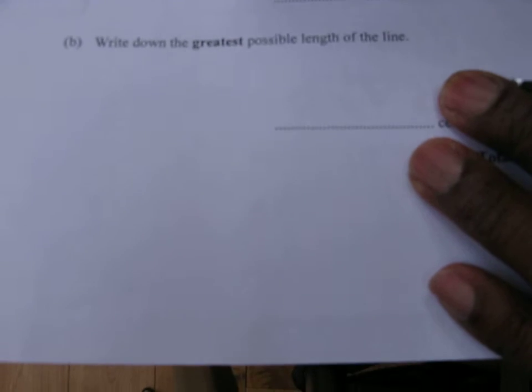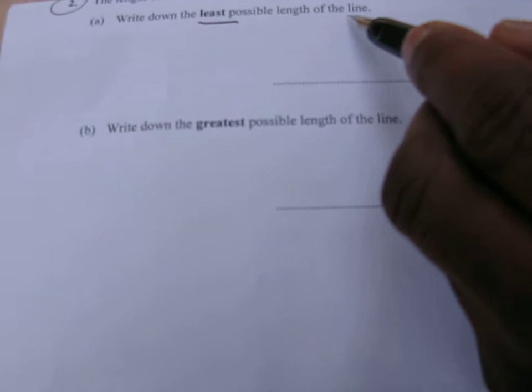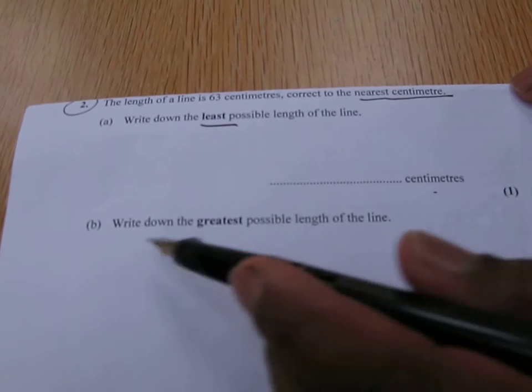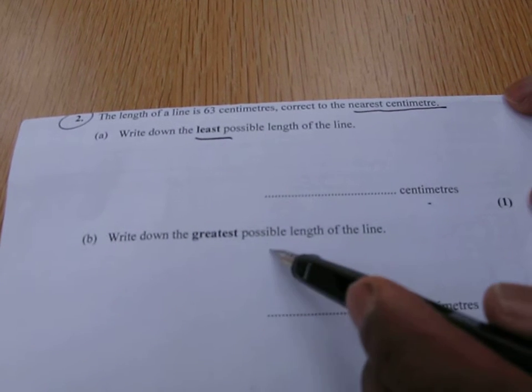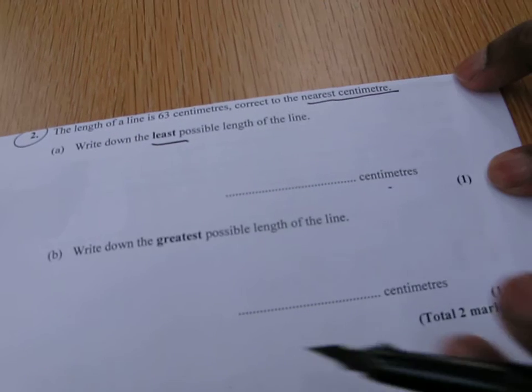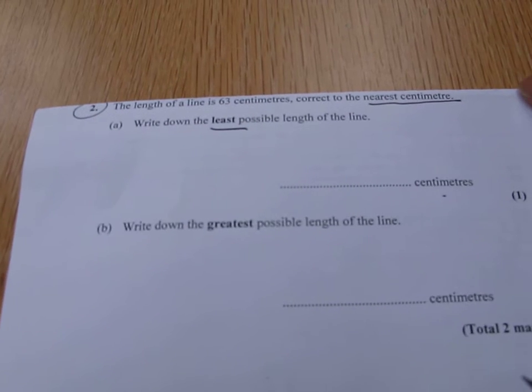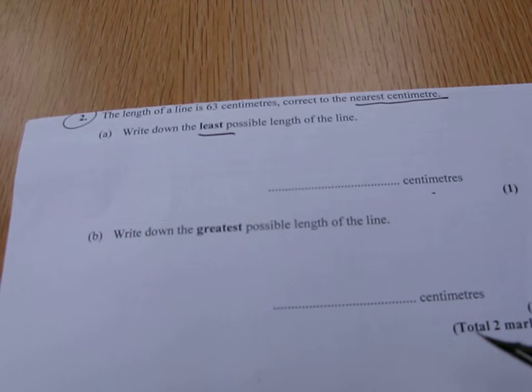Question 2. This question here, just have a go at this one yourself. The length of a line is 63 centimeters, correct to the nearest centimeter. Write down the least possible length of the line in centimeters. Write down the greatest possible length of the line. I suggest you have a go at this question yourself. Question number 3.